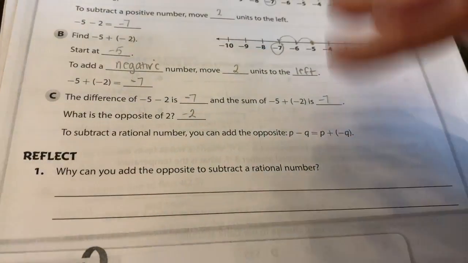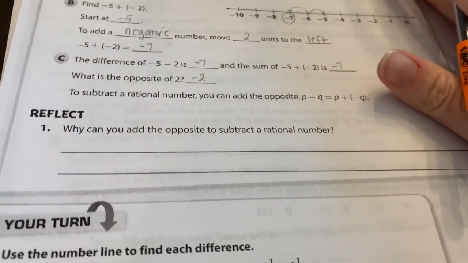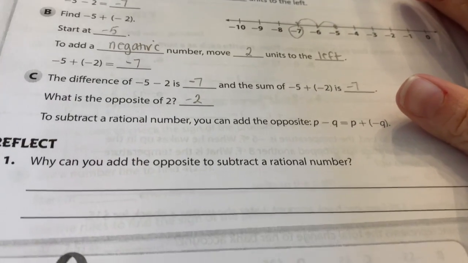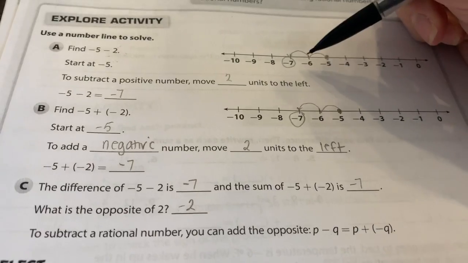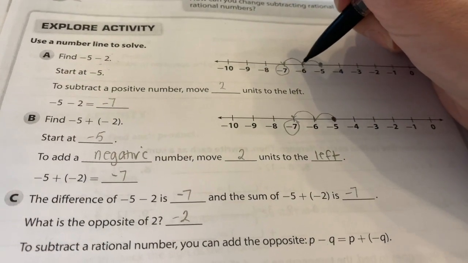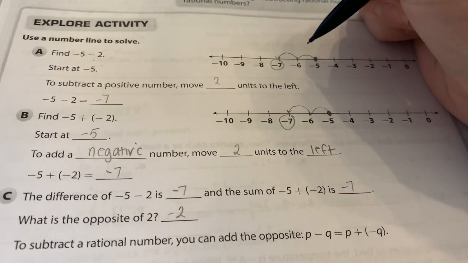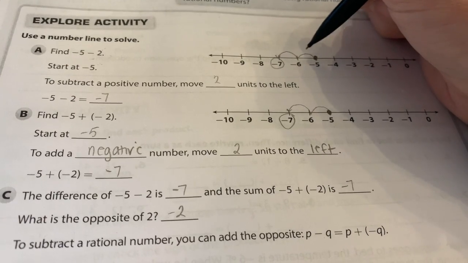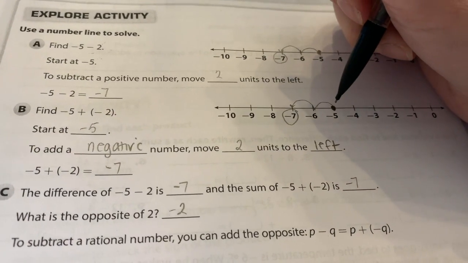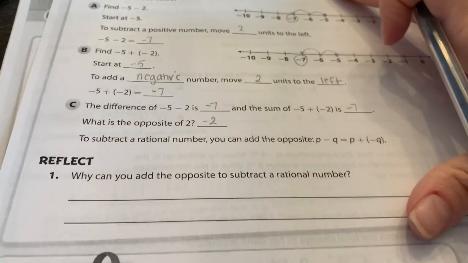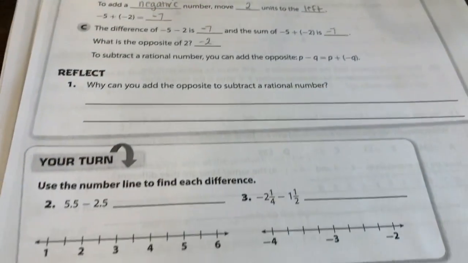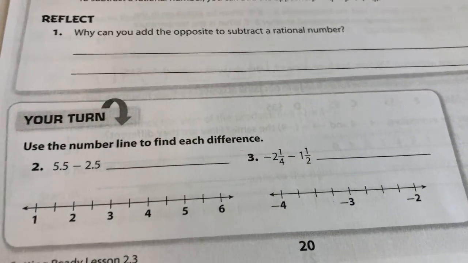Okay, so for this reflect down here, we're just going to talk about it. Why can you add the opposite to subtract a rational number? The reason why is because it's exactly the same thing. When you subtract a positive number, you're starting at the original number and you're moving to the left. When you add a negative number, you're doing the exact same thing. You're starting and moving to the left. So they are exactly the same. Okay? We're going to do the same thing as yesterday, where we come back to the your turn and we'll do the guided practice together.